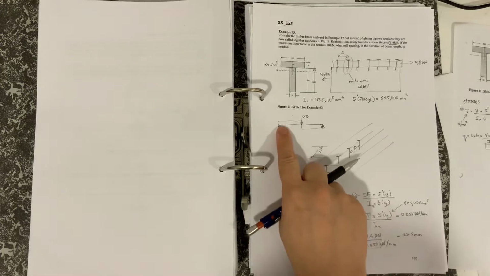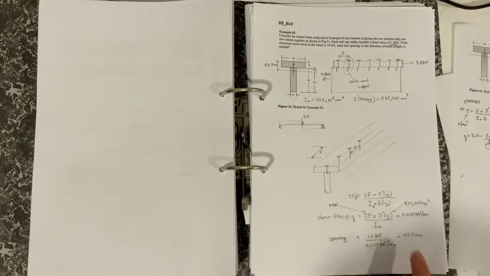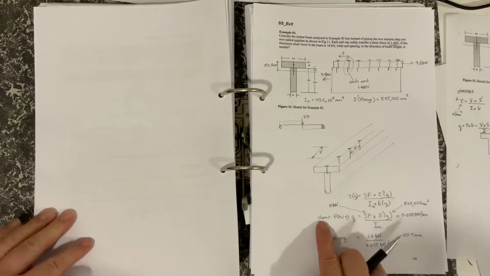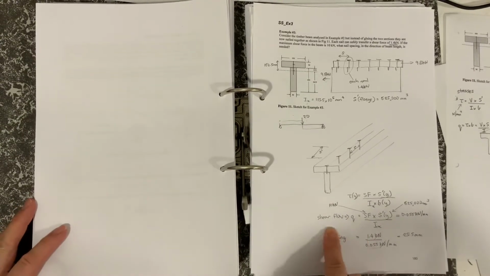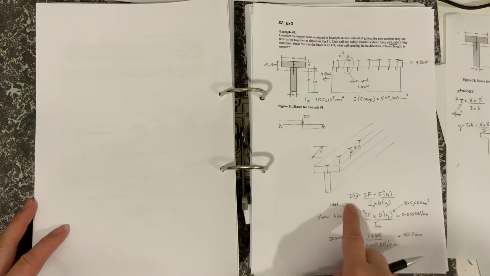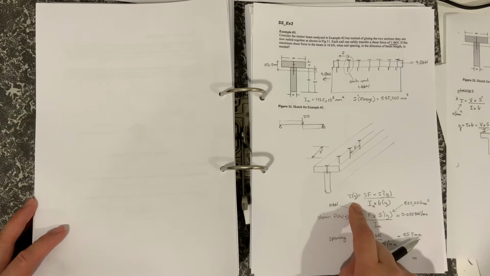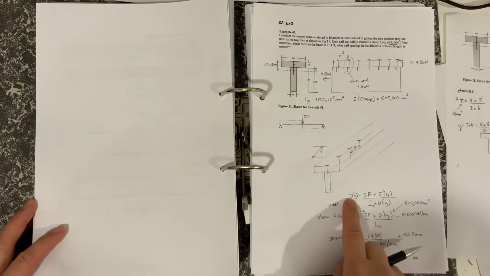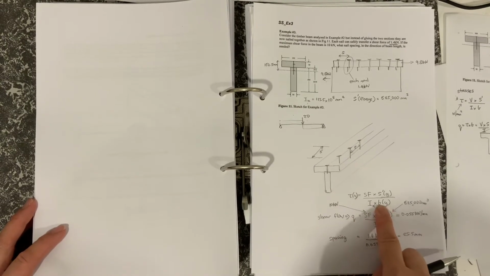So the nails would have to be applied at a distance of 25.5 millimeters from each other. Hopefully that shows the concept of shear flow, but shear flow is of course very similar to the shear stress, and it's just getting rid of this factor, this B.